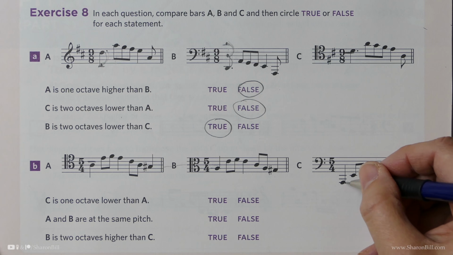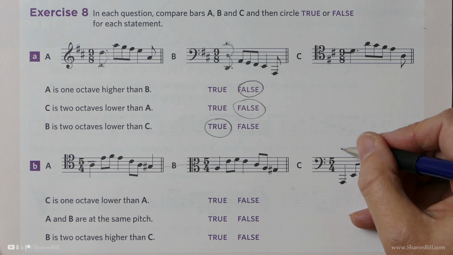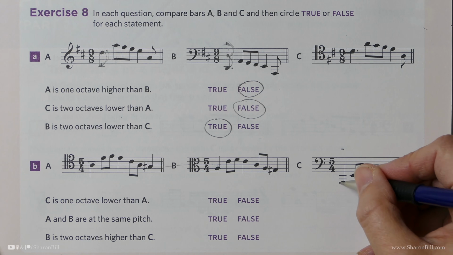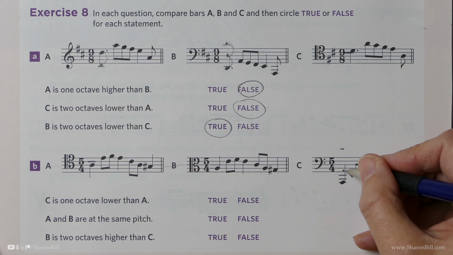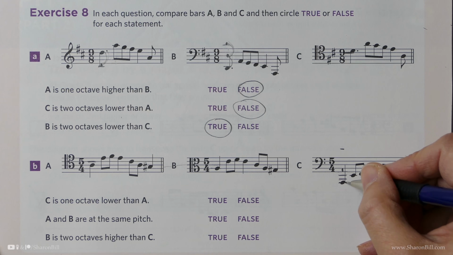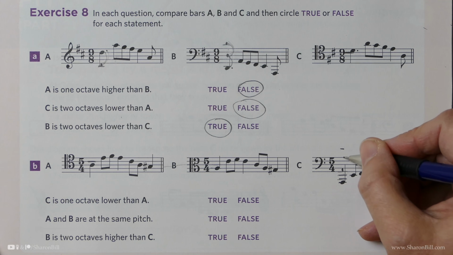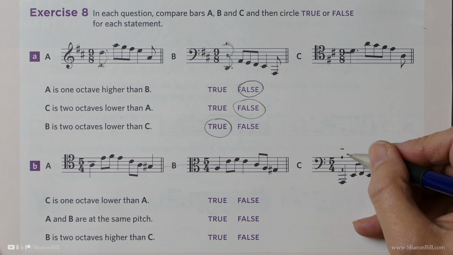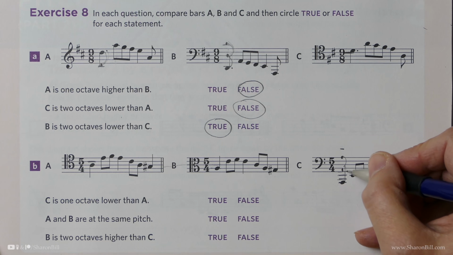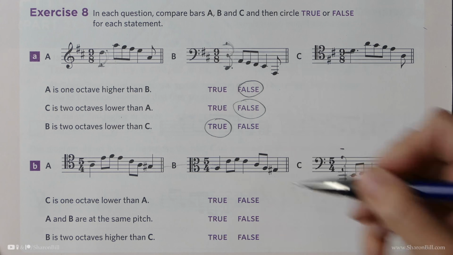Now here we're obviously miles away from middle C. So 1, 2, 3, 4, 5, 6, 7, 8. There's 1, 2, 3, 4, 5, 6, 7, 8. There's the next one. So here we can see we're 1, 2 octaves away from these.